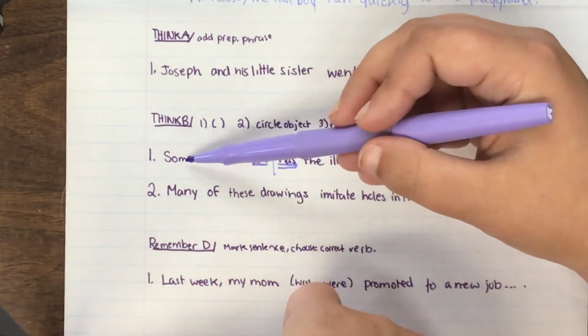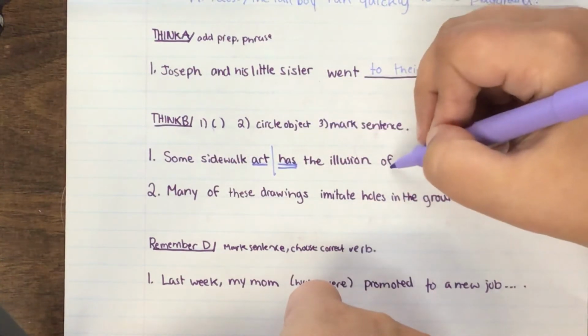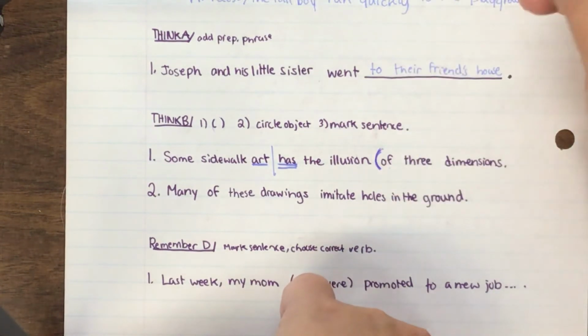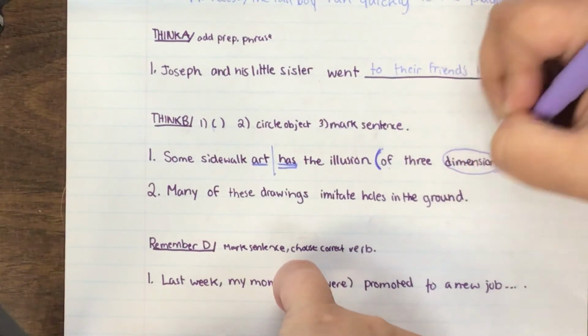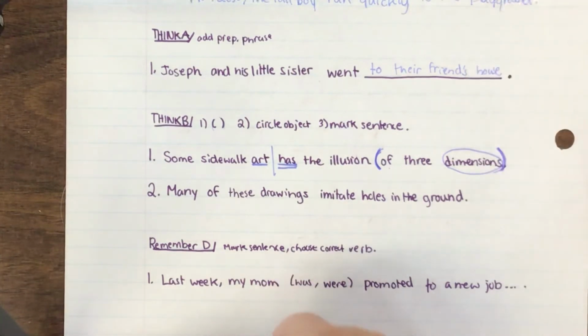Next, we're going to look for our prepositional phrase and our preposition object. So I look over here, some isn't a preposition, sidewalk isn't a preposition, but the word of is a preposition. So I'm going to put one of the parentheses there. Of the what? Of dimensions. So dimensions is my object, and my other parenthesis goes at the end after the object, just like that. So there's my prepositional phrase.